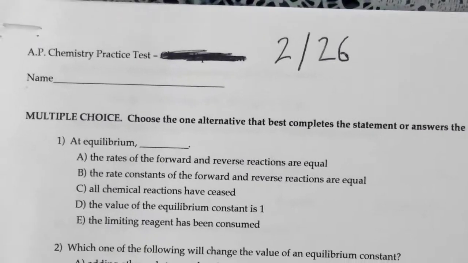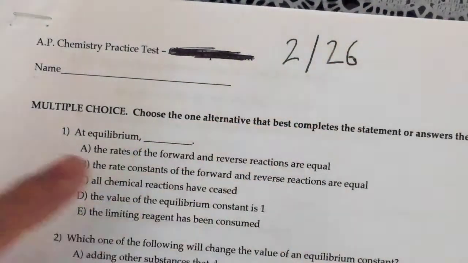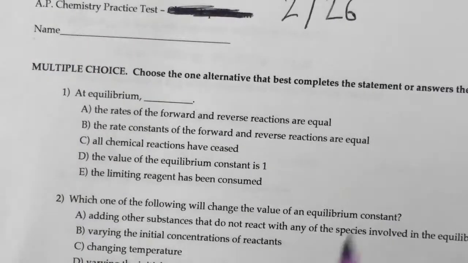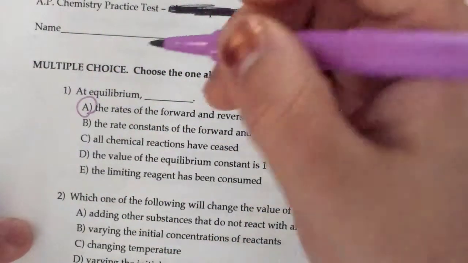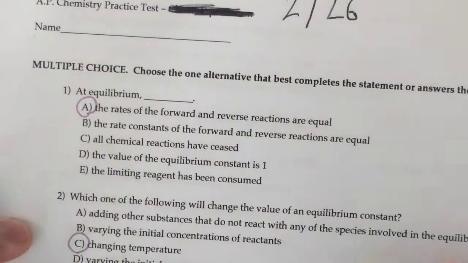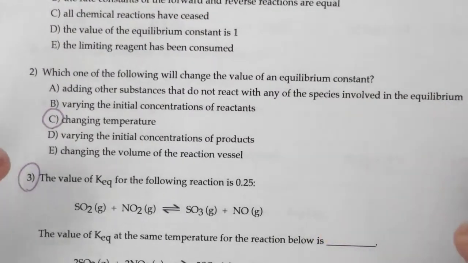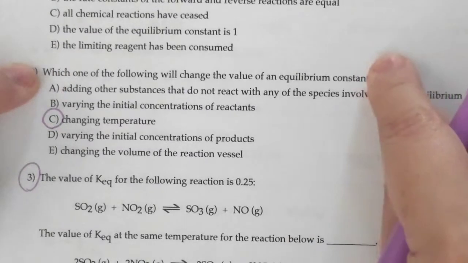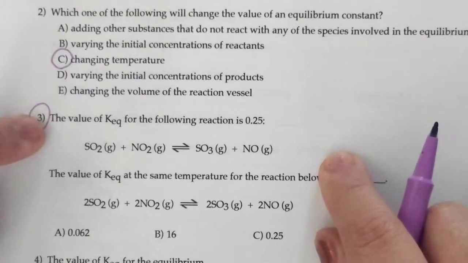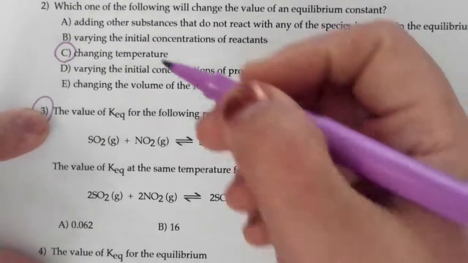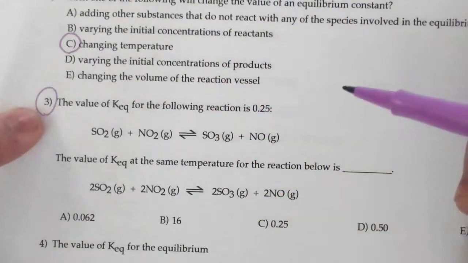Okay, so this is the package from the 26th. All right, so number 1 is A. Number 2 is C. Yeah, equilibrium constants depend on the temperature. Remember that one. Number 3 is the one that we have a question about.